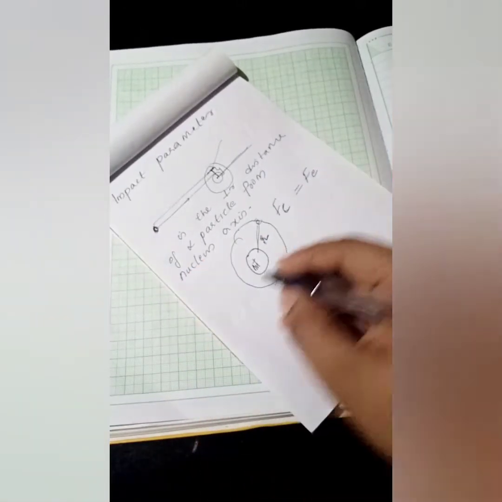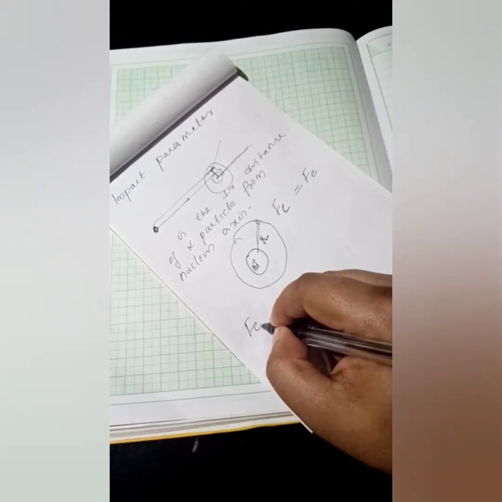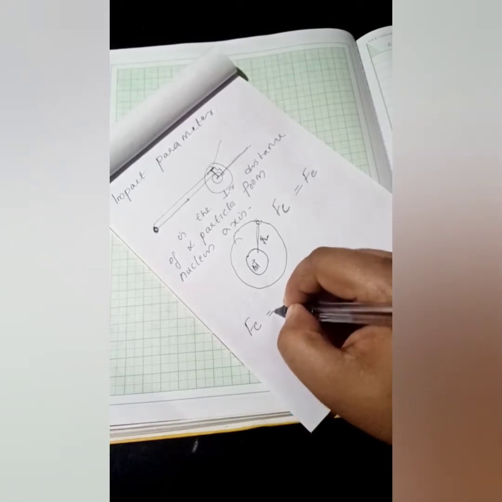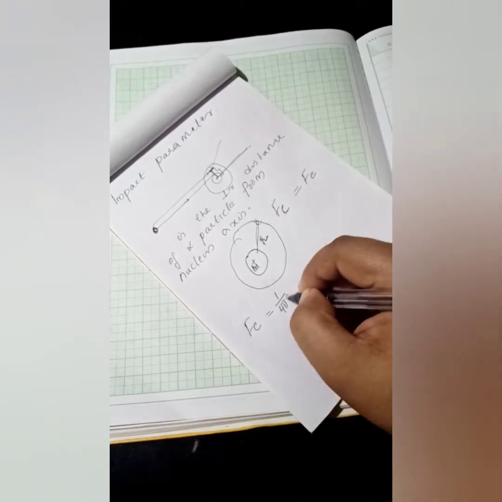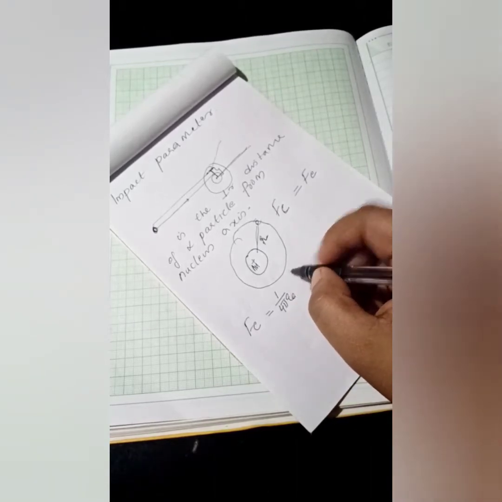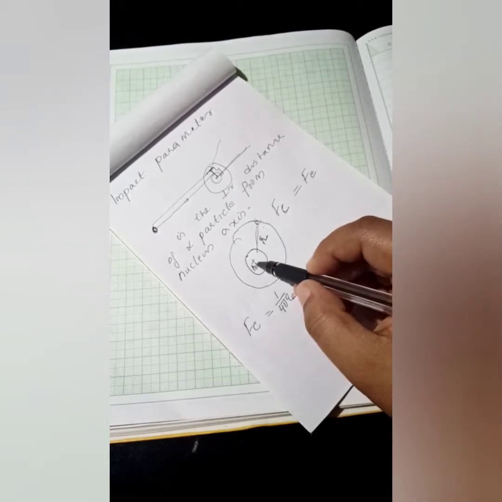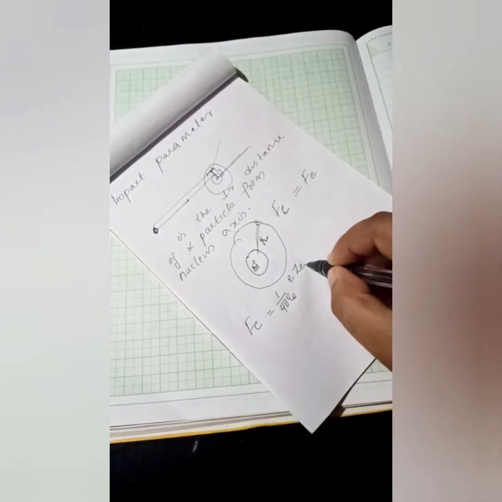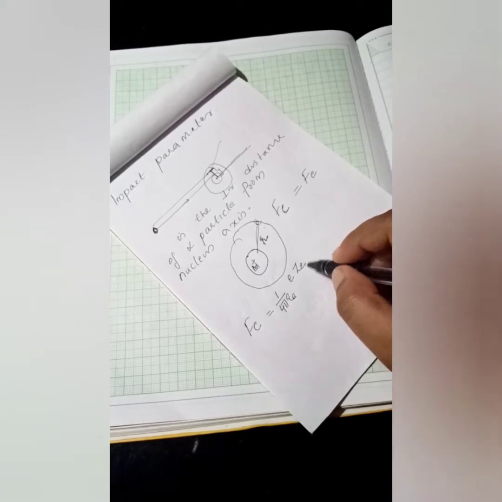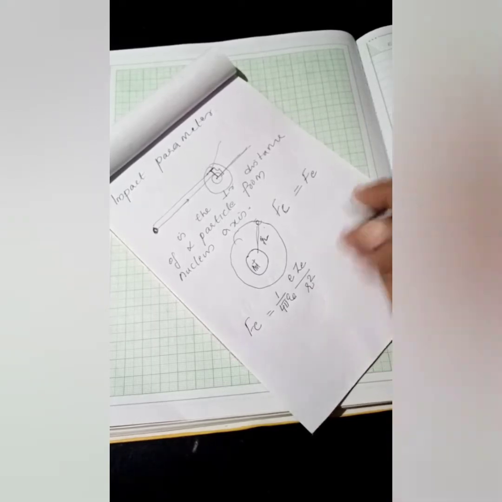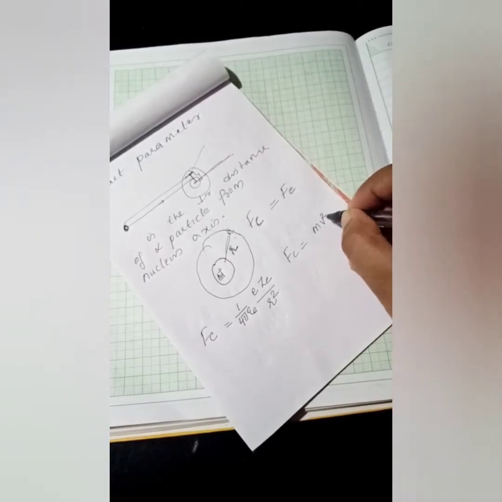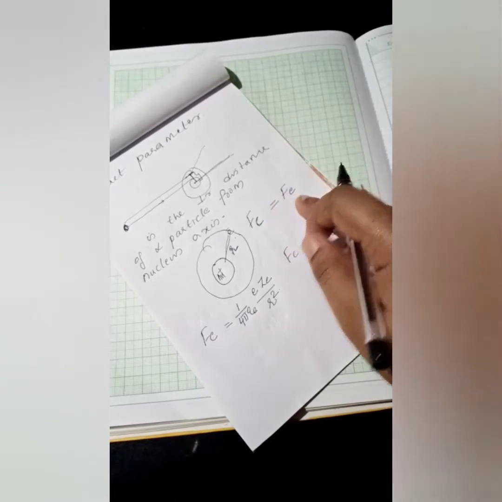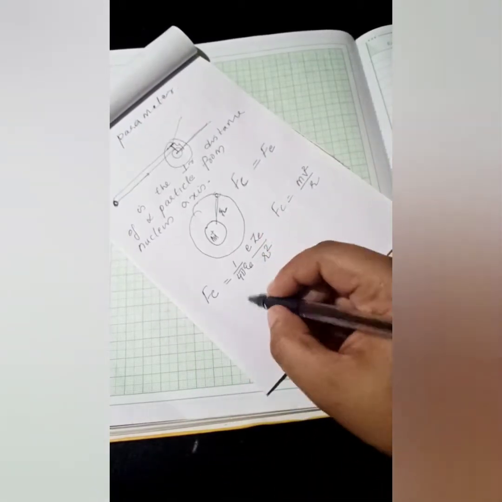Now we will see the equation for electrostatic force: K q1 q2 by r squared. We have seen this in the first unit, electrostatics. That is, 1 by 4 pi epsilon naught, q1 is the electron charge e, and the nuclear charge we take as Ze, divided by r squared. And what about the centripetal force? We know it is mv squared by r. Since both of them are equal, we can equate them and find the value of r.